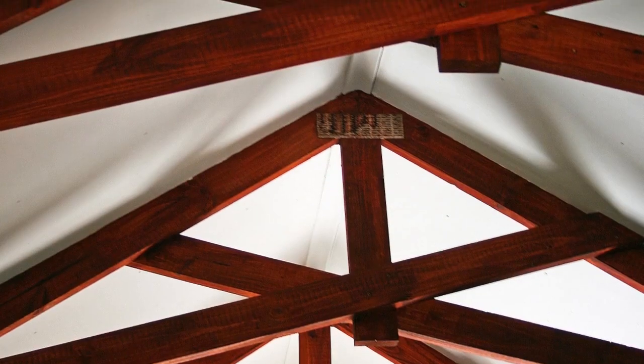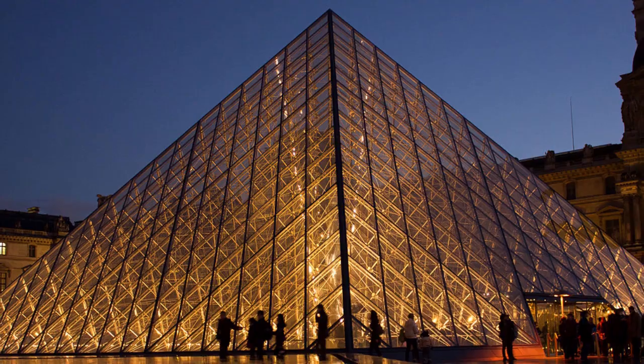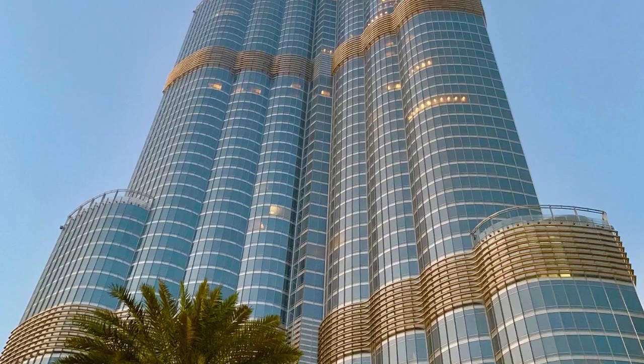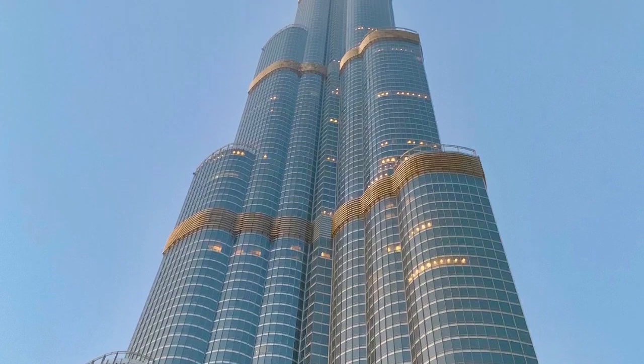From the roof over our head to the bridges we drive our cars on, we are surrounded by trusses. These truss designs have become essential for almost all of our building and structures. Without them, we wouldn't have been able to build some of our most amazing structures like the Burj Khalifa. So, what exactly is a truss?